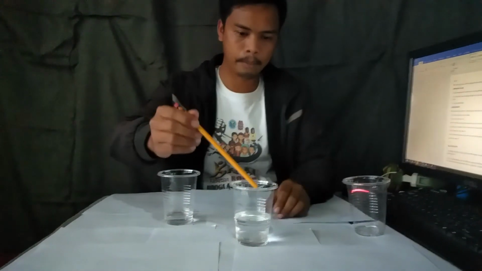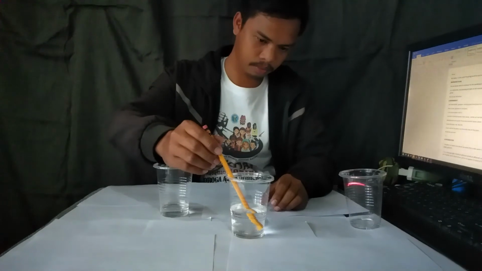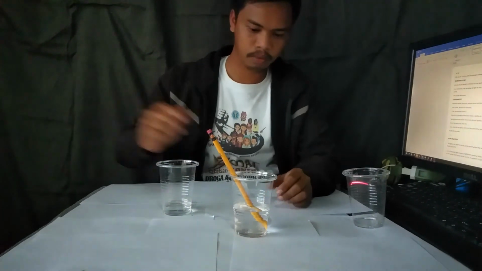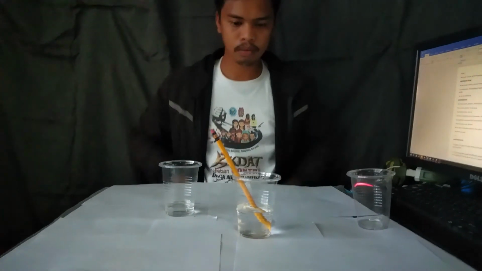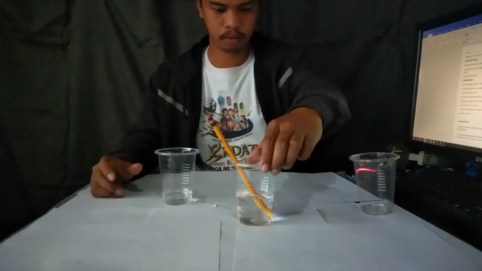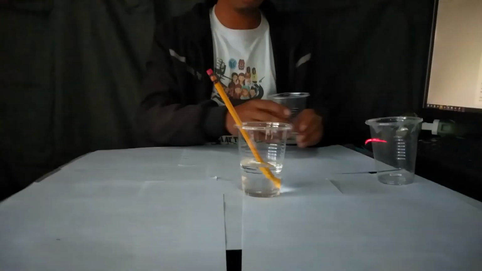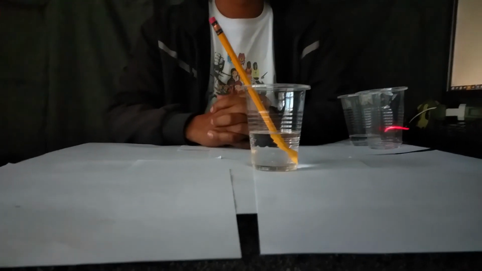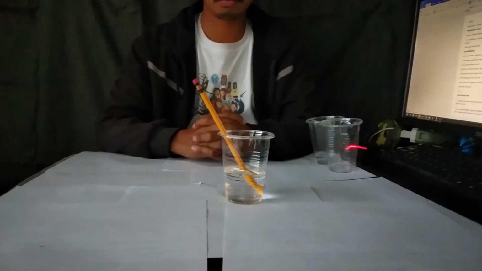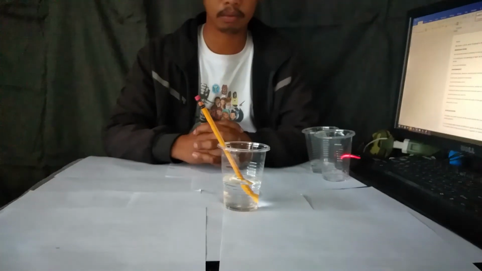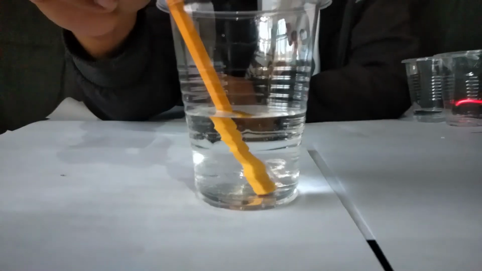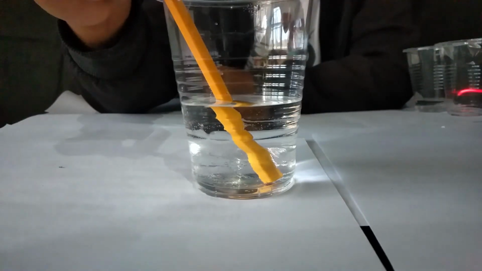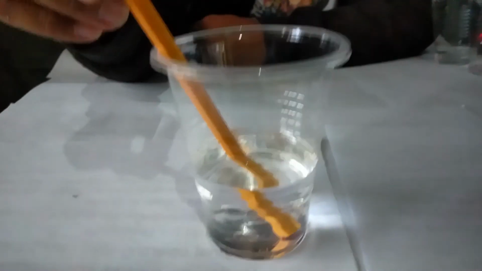Then, place the pencil like this. Now, look at the pencil from the side of the glass. What do you see? The pencil seems to bend at the point where the water surface meets, and also where water meets glycerin.